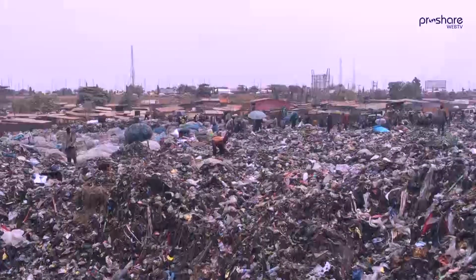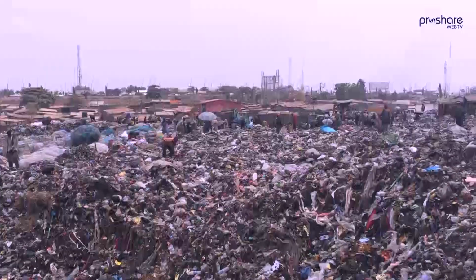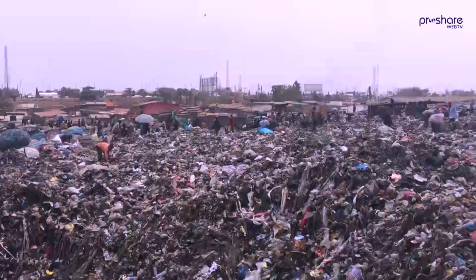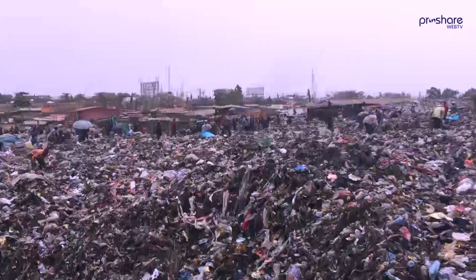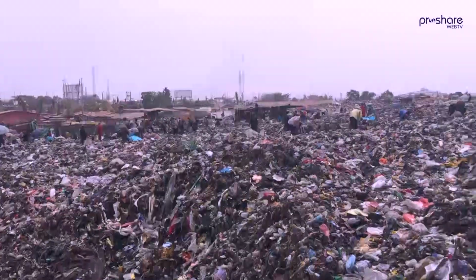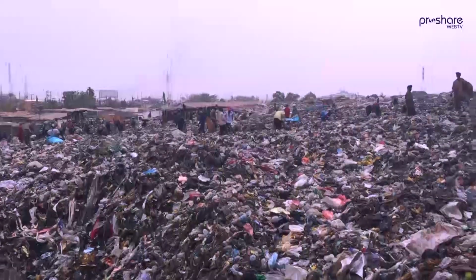The dump site is not ready. The old dump site is filled up. You don't have transfer stations. You don't even have the treatment method that you need to put in place to reduce the volume of waste that is going to the final destination. And that is what makes me say we need a holistic approach. What I mean by integrated waste management approach is this.